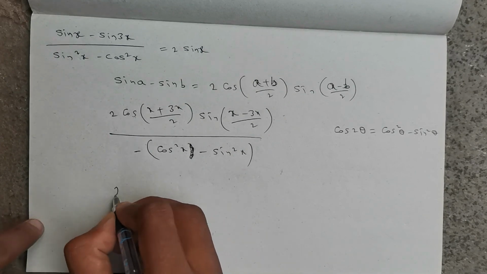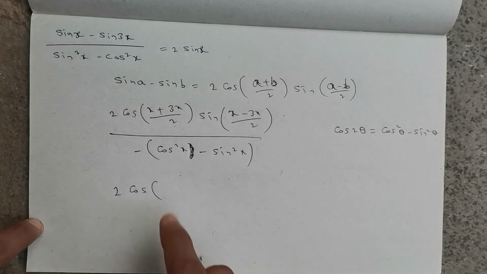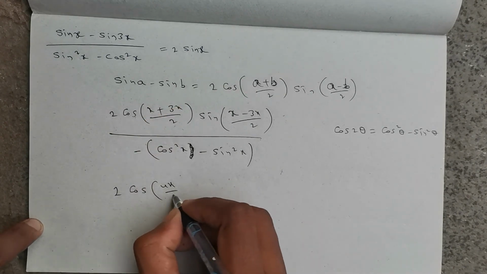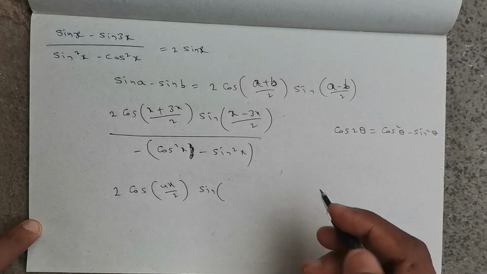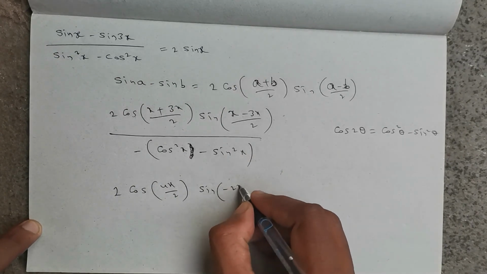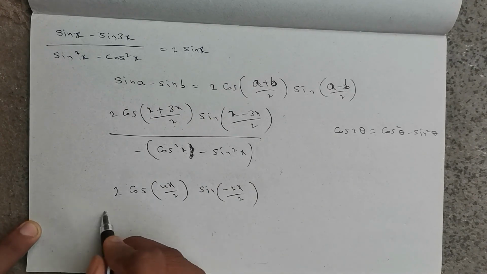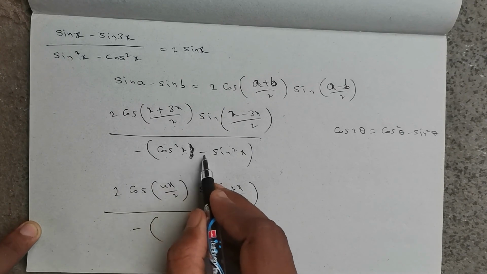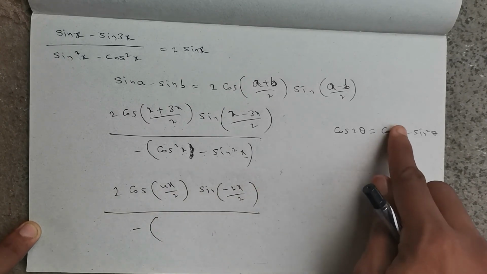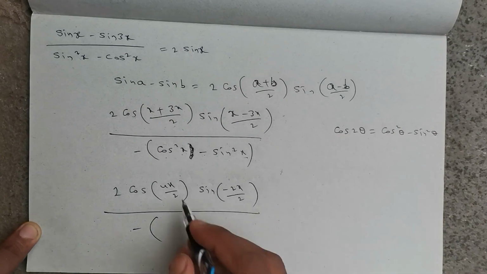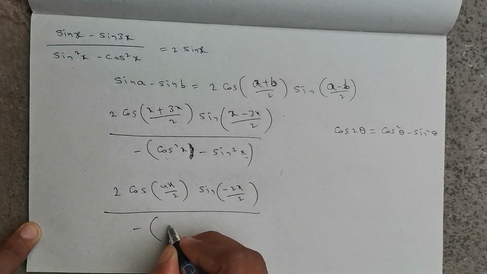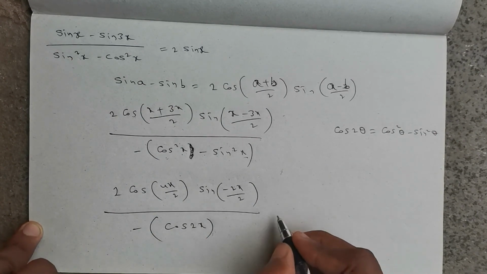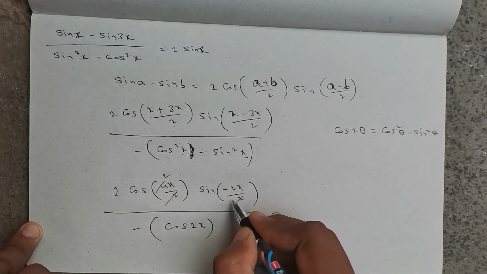Now I am solving the numerator. 2 into cos of (x plus 3x), 4x divided by 2, into sin of (x minus 3x), minus 2x divided by 2, whole divided by minus (cos square x minus sin square x). Cos square theta minus sin square theta is cos 2 theta, so cos square x minus sin square x is nothing but cos 2x. 2 ones are 2, 2 twos are 4, the 2s cancel.